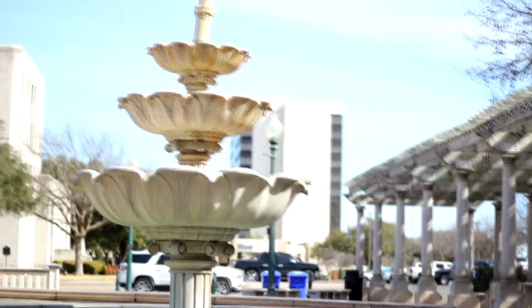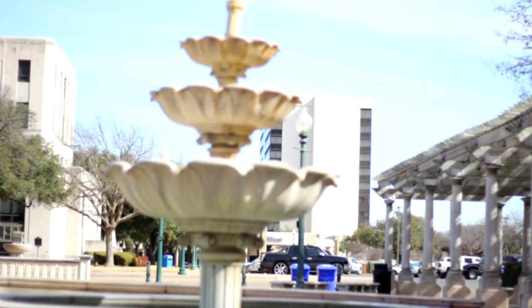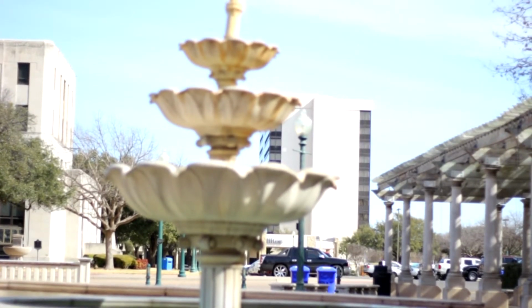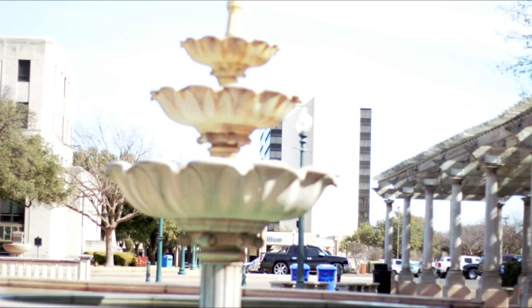And I can do the exact opposite too. Hold on a second. Now as you can see, the building in the background is actually in focus, but the fountain is not, and that is bokeh.